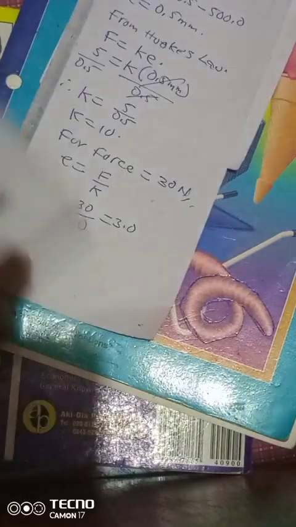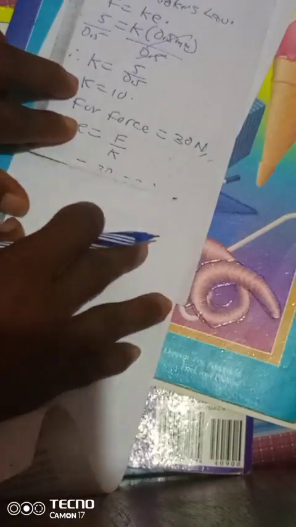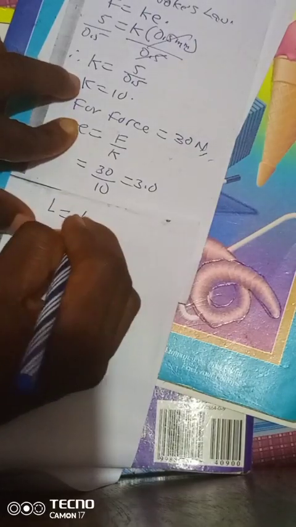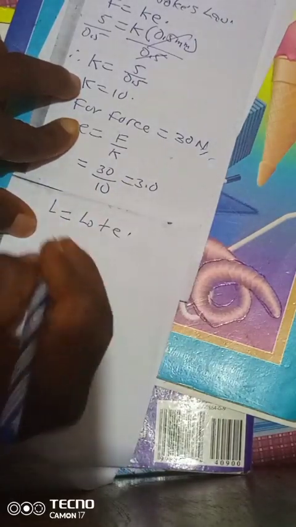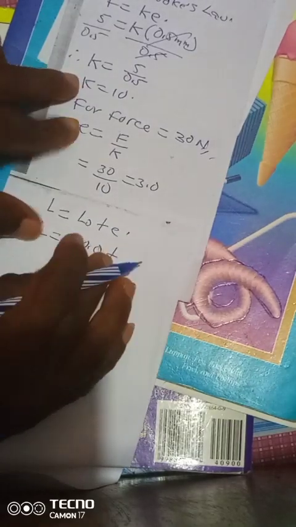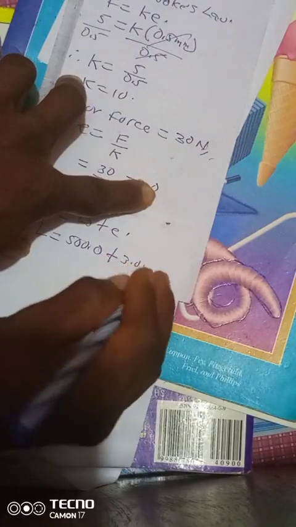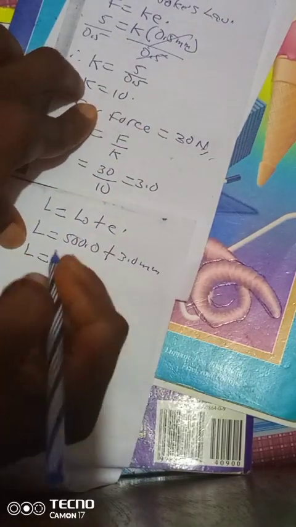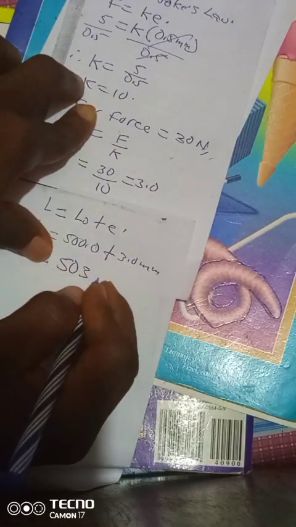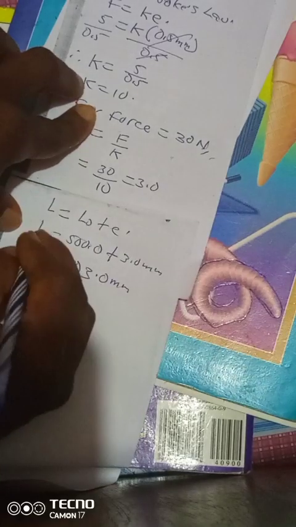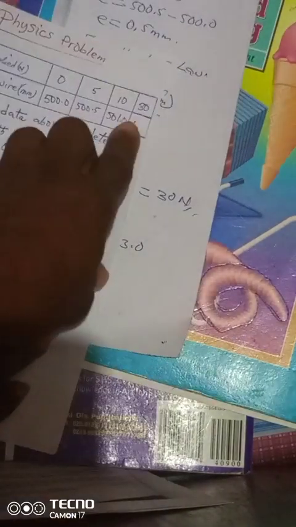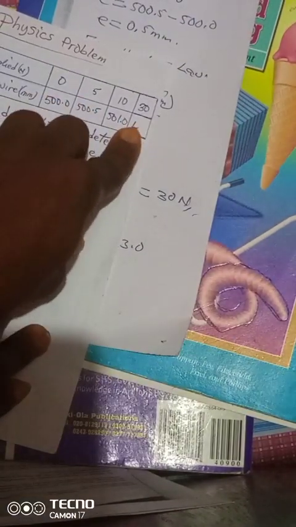So this simply means, to find our length of the wire, our length will be equal to L0, the initial length, plus the extension. So our length will be equal to 500.0 plus the extension, which is 3.0 millimeter. If you apply your calculator, you get 503.0 millimeter. So this is our length. If you look at the entire problem here, this position of the length is equal to 503.0 millimeter.